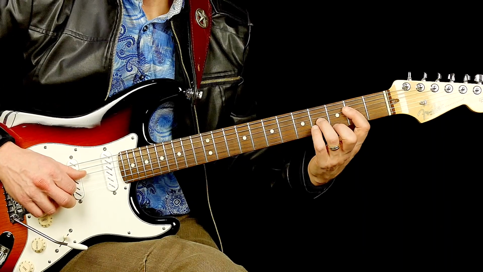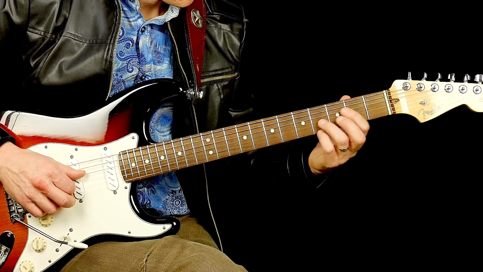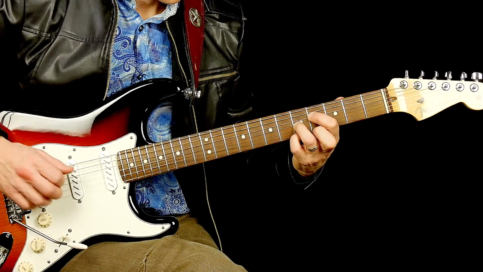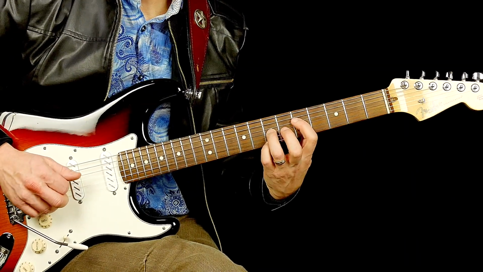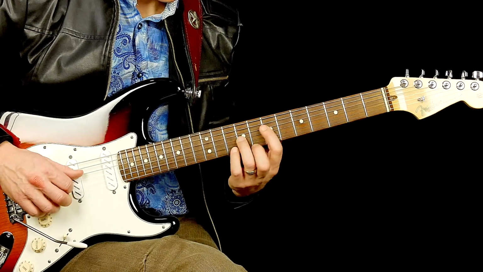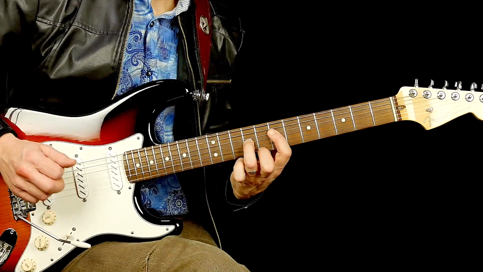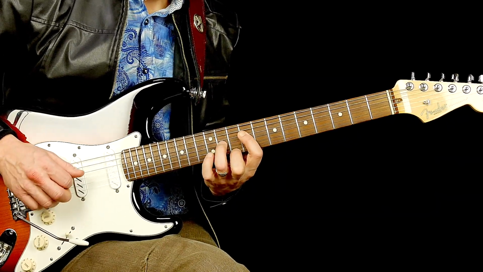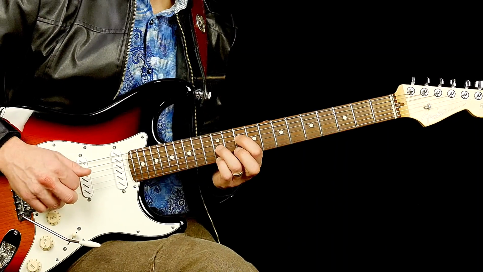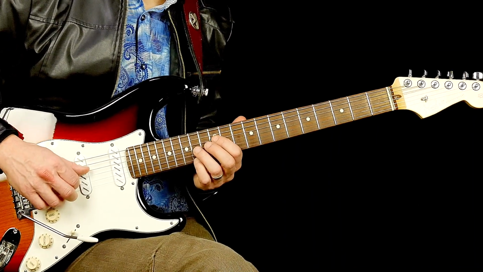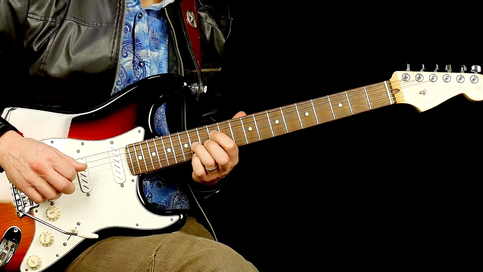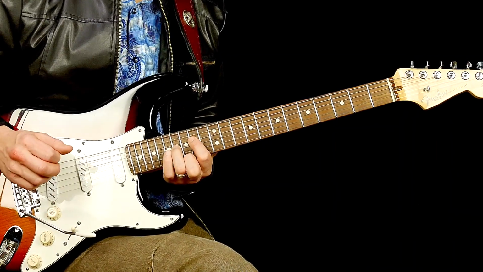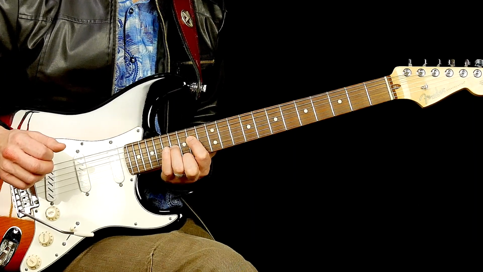All right, so the first one, E minor. That's the E minor triad. The next one we get to is the F sharp diminished triad. Then G major triad. A minor triad, B minor triad, C major triad, D major triad, and we're back up here with the E minor triad.